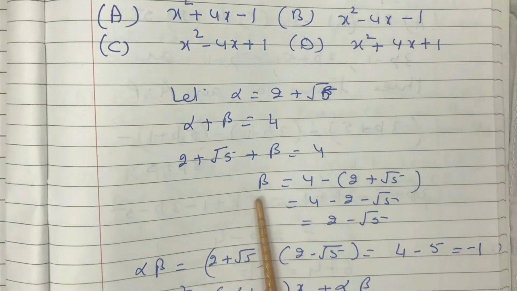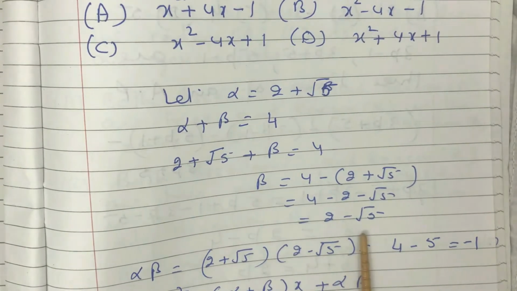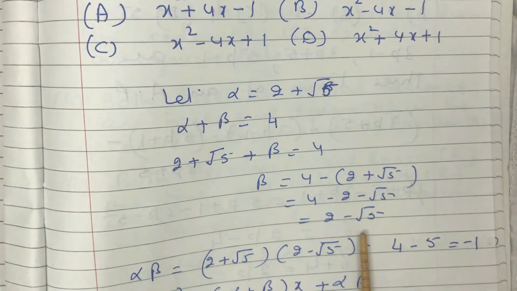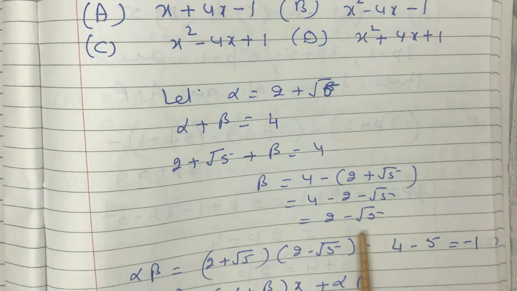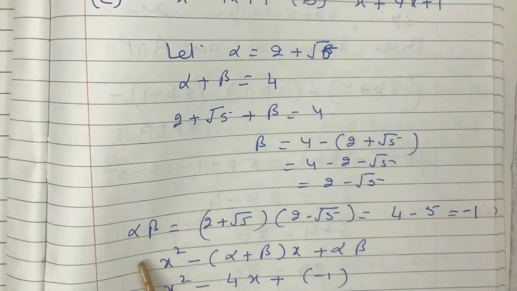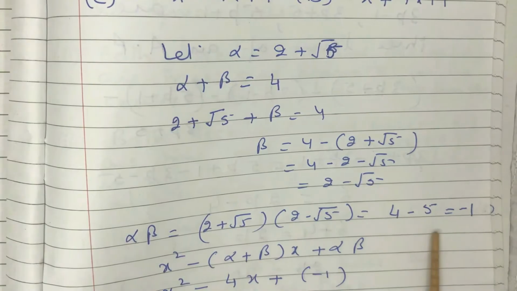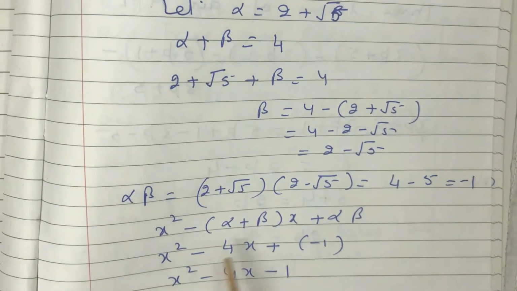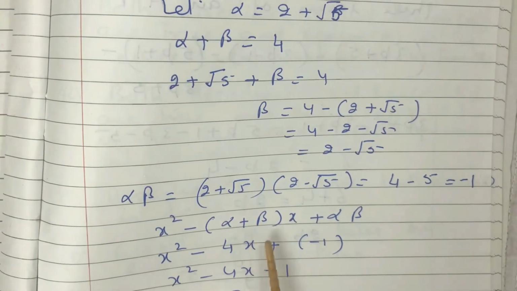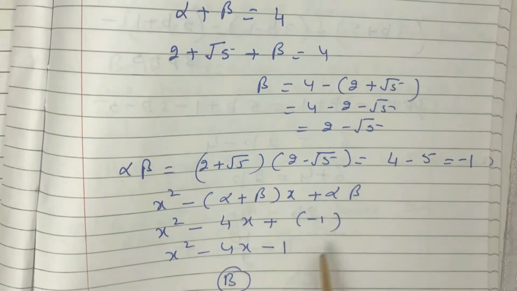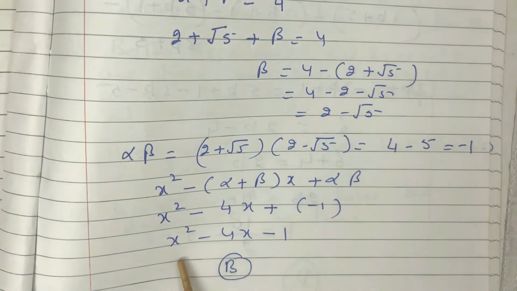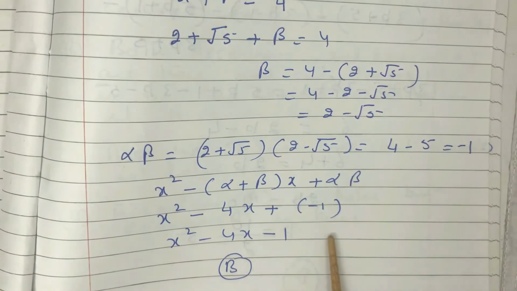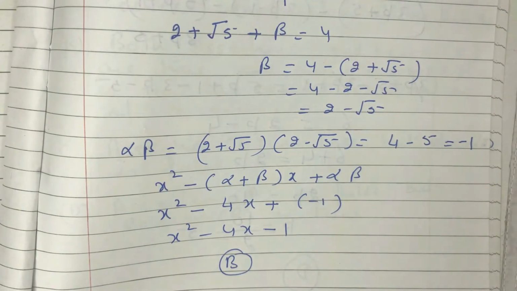You will get the value of beta as 2 minus root 5. So one zero is 2 plus root 5, the other zero is 2 minus root 5. So find alpha beta. You will get minus 1. So write the polynomial x square minus (alpha plus beta) x plus alpha beta. Substitute the values. So you will get the polynomial x square minus 4x minus 1. So B is the option.